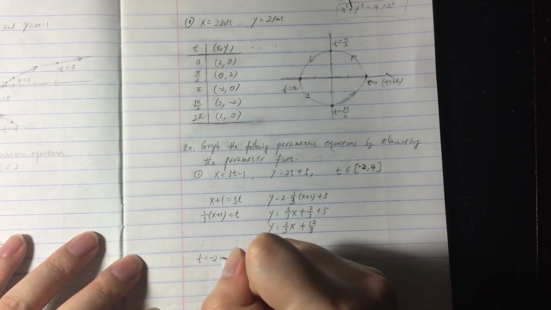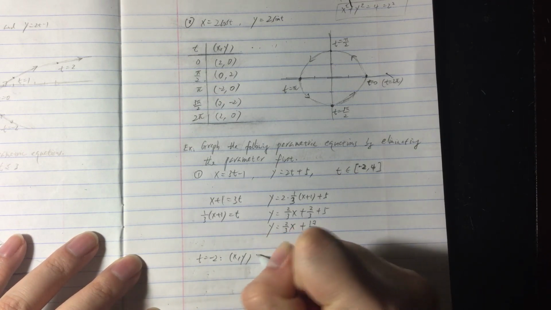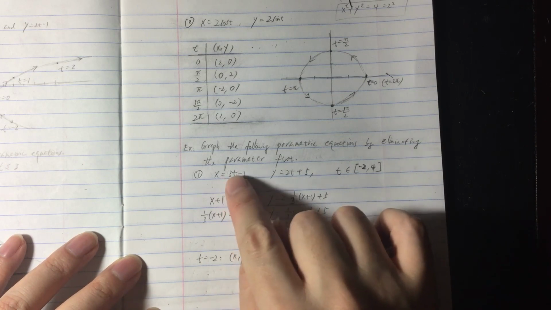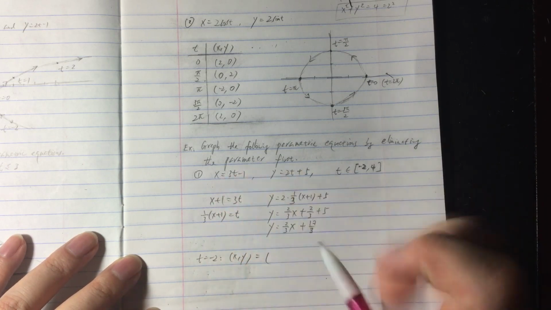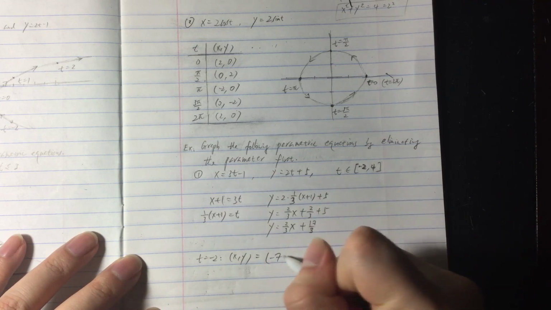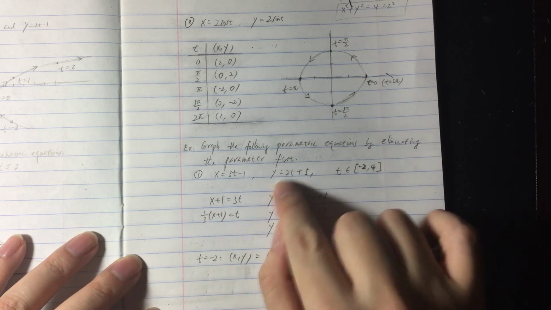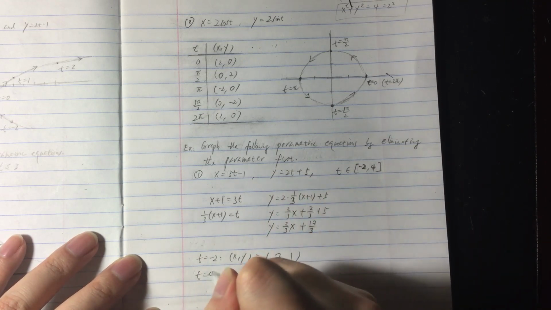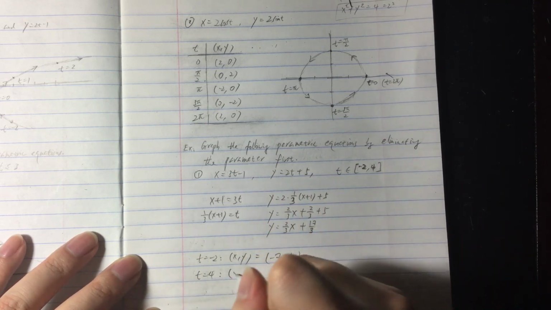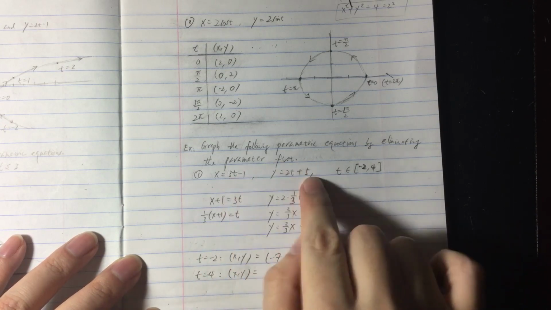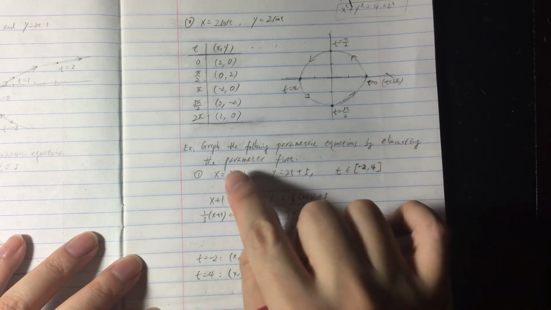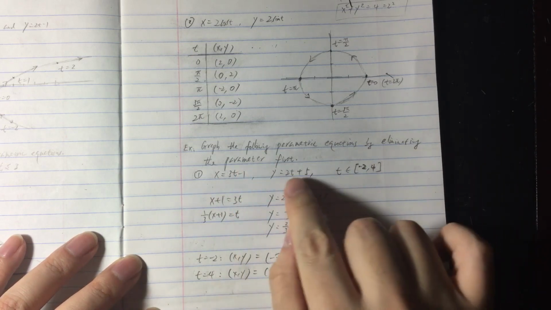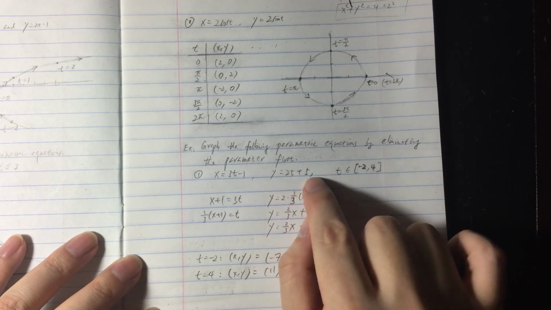When t equals -2, x is -2 times 3 minus 1, which is -7. Y is 2 times -2 plus 5, which is 1. When t equals 4, we plug 4 into the equation. X is 3 times 4, that's 12. 12 minus 1 is 11. Y is 2 times 4, which is 8. 8 plus 4 is 13.